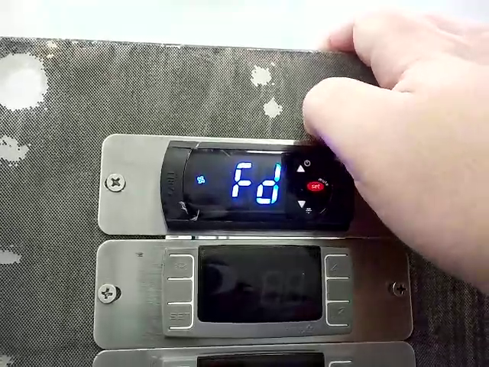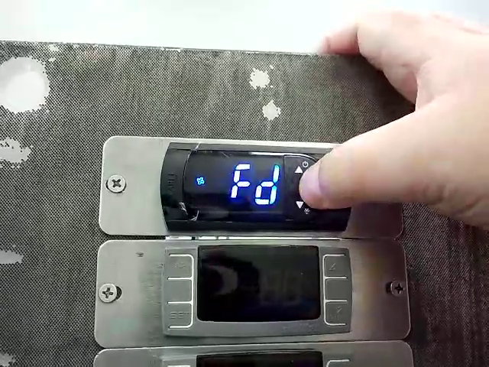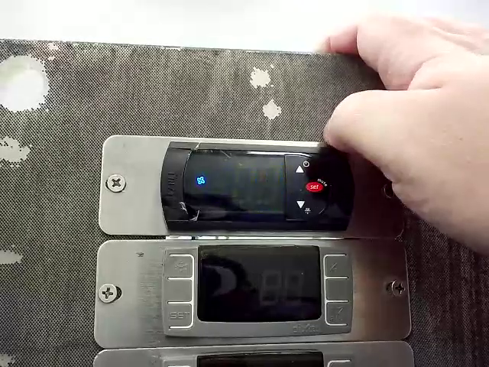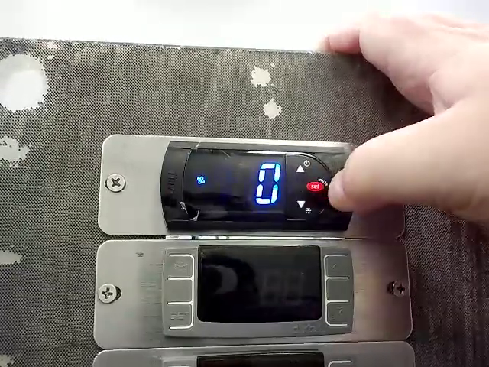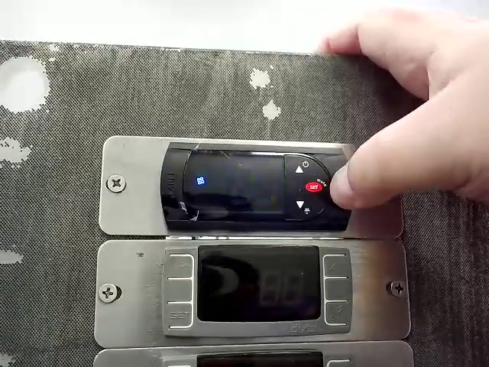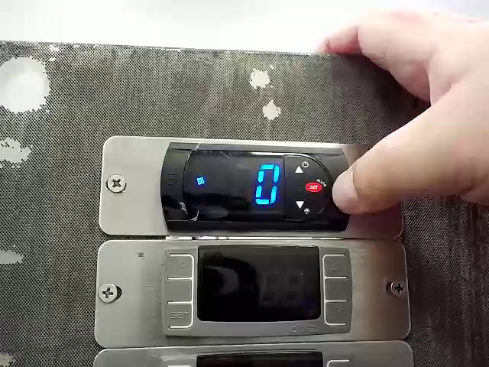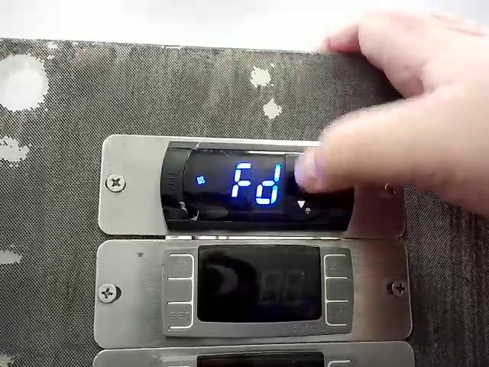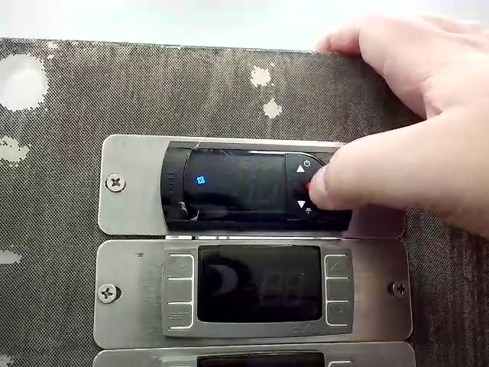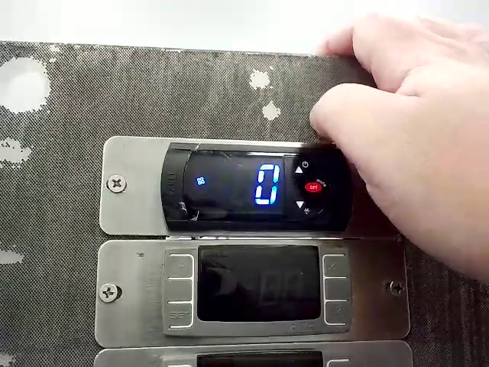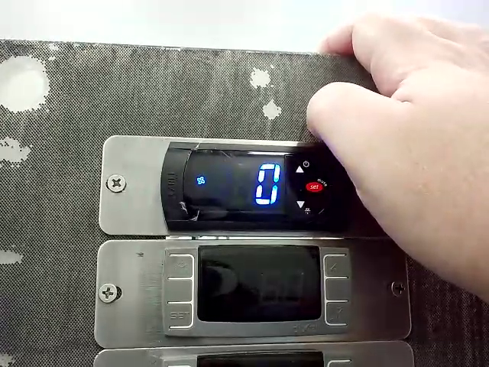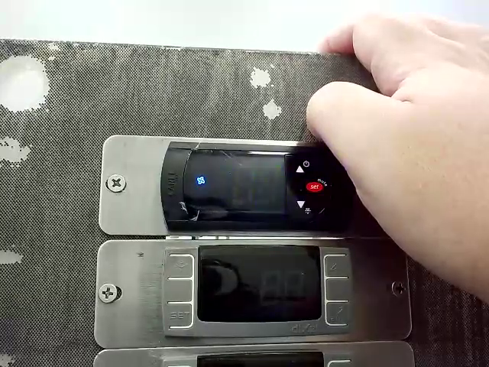FD is your post-dripping time. This is set to 0 on a refrigerator. Can be set higher than that. It just depends. This is basically how long it waits after doing a defrost for it to allow the unit to drip down so that it doesn't blow water out of the evaporator. F4 is your fan delay time. This is also basically the same thing FD is. It's just a delay for the fan itself, for after defrost.